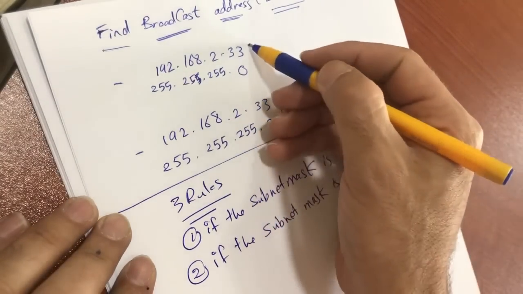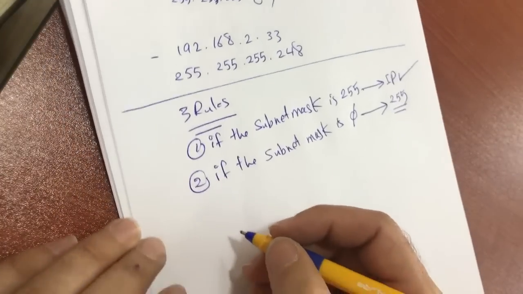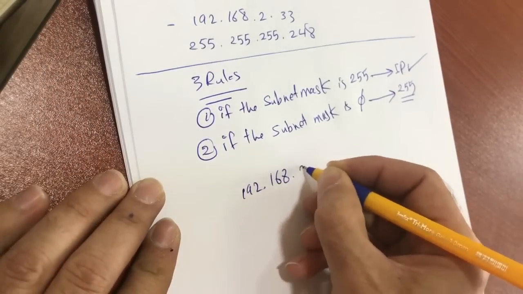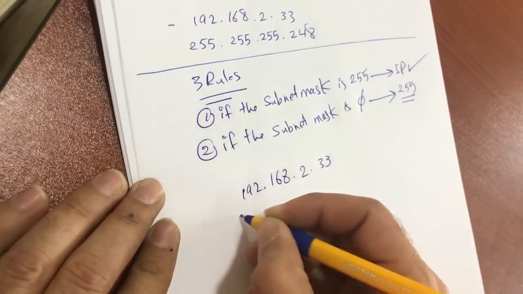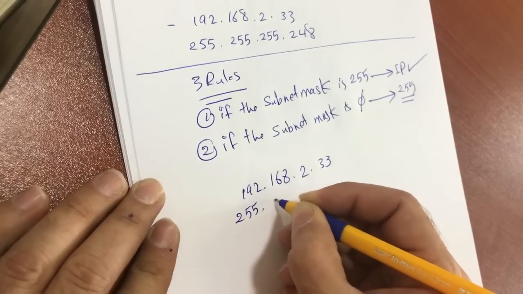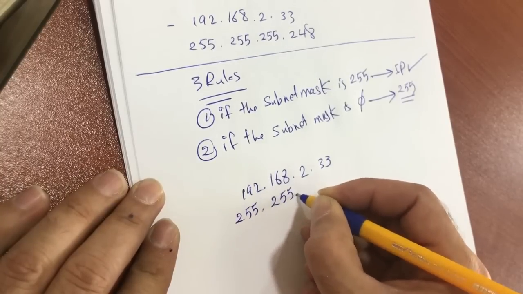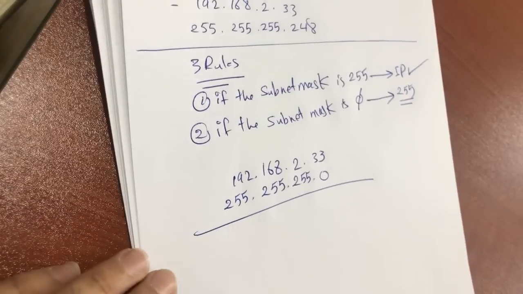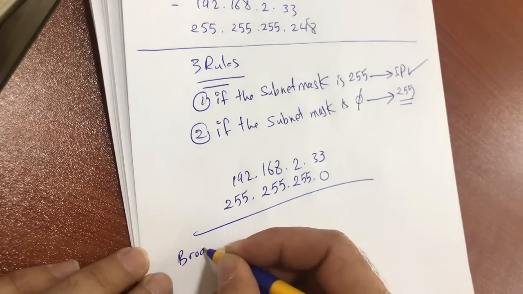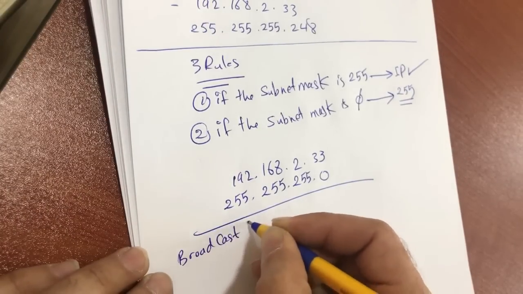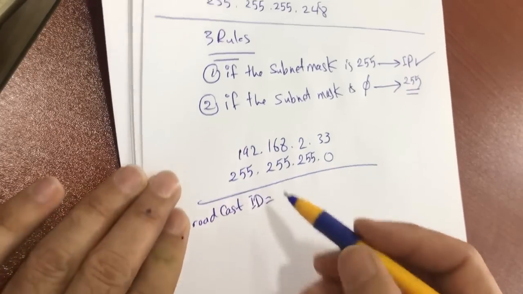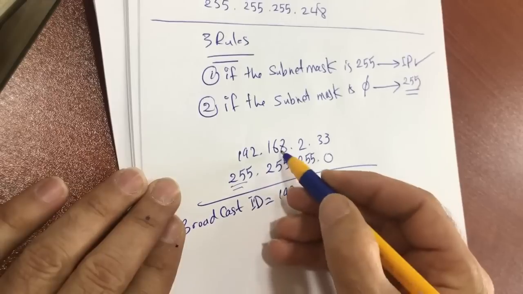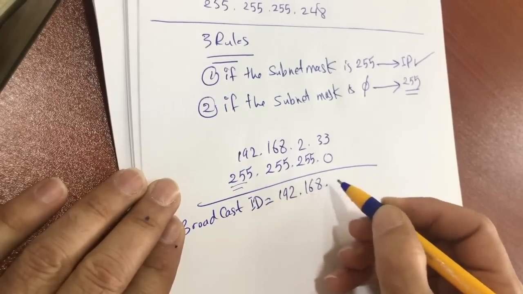We have this example. Let's go through it. 192.168.33, and we have a subnet mask 255.255.255.0. So the broadcast ID will be, because we have 255, we just put the IP address, and so on.